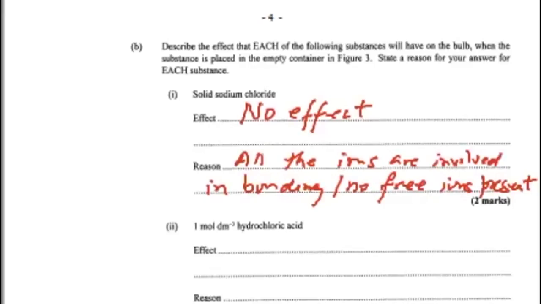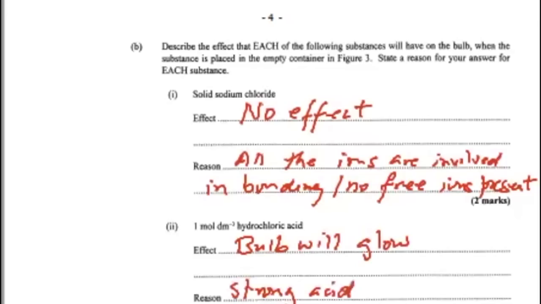And then 1 mole per dm cube hydrochloric acid. The effect for this one is that the bulb will glow. And the reason is this is a strong acid, so this is an aqueous solution containing H plus ions and Cl minus ions, as well as H plus and OH minus ions.